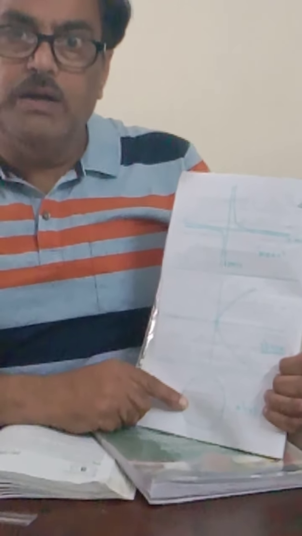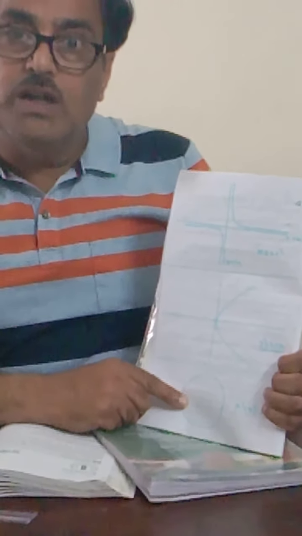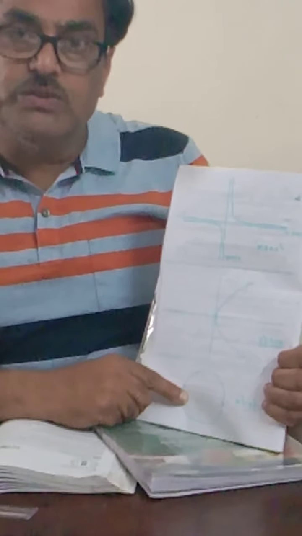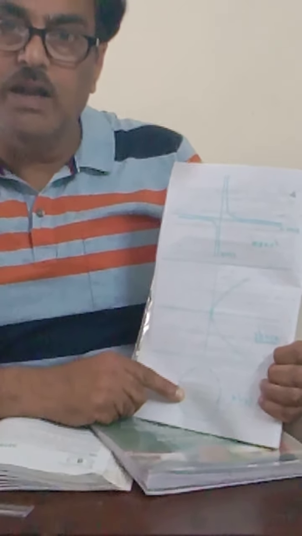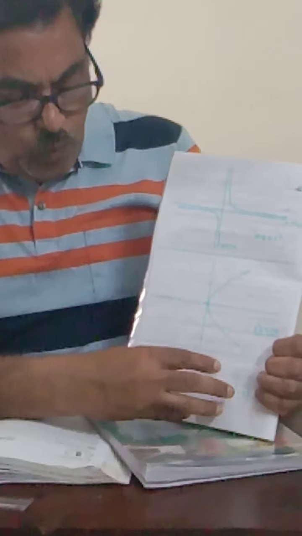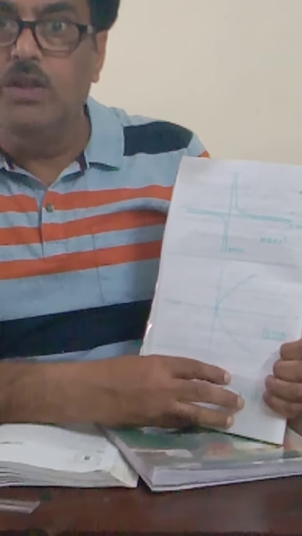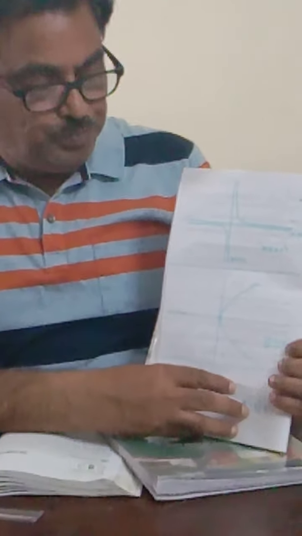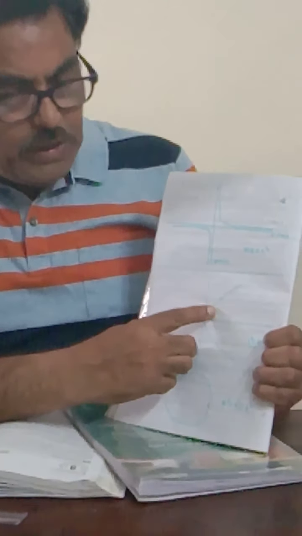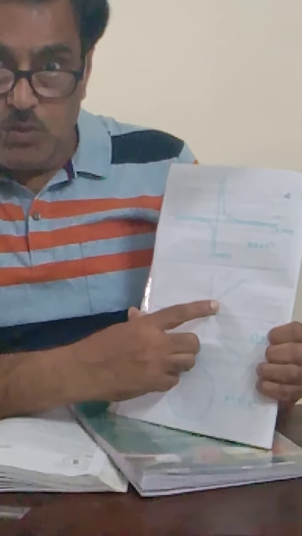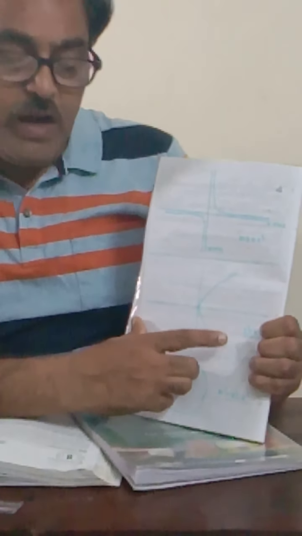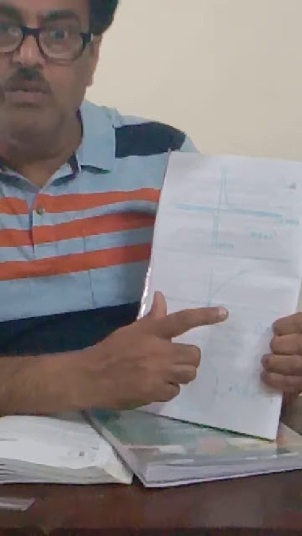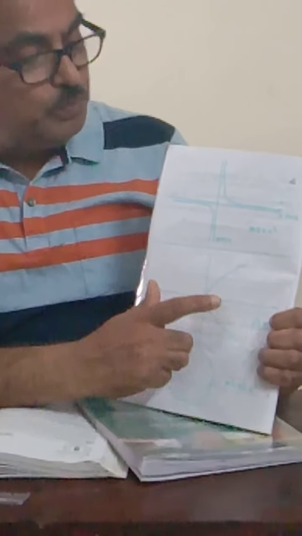So note that asymptotes always exist in curves which are infinitely extending. In a circle there is no asymptote. Here you see the parabola y square is equal to 4ax, although it is infinitely extending, it has no asymptote.